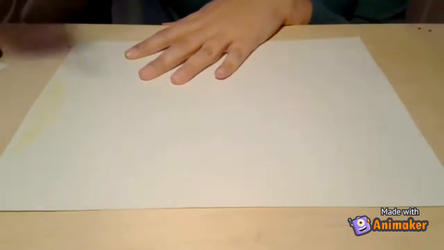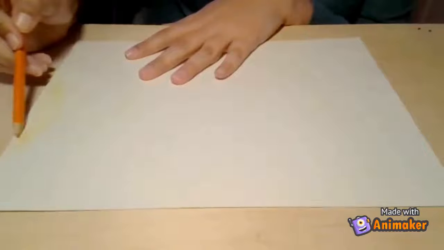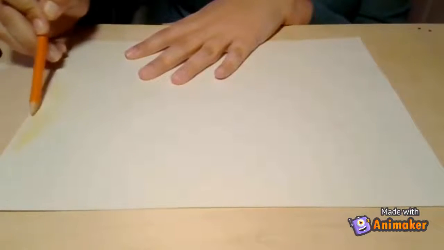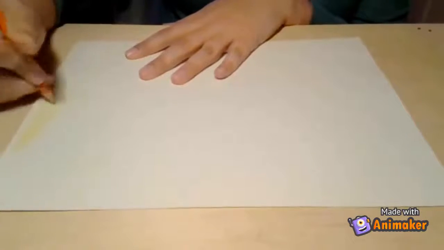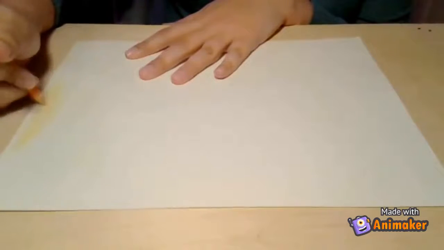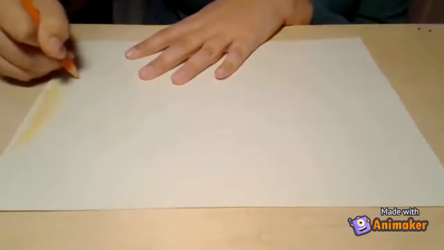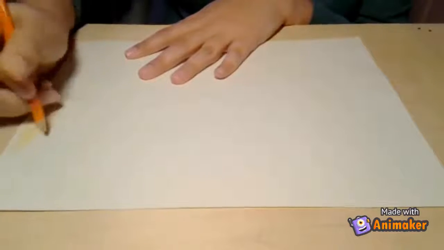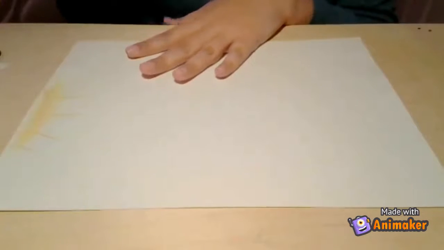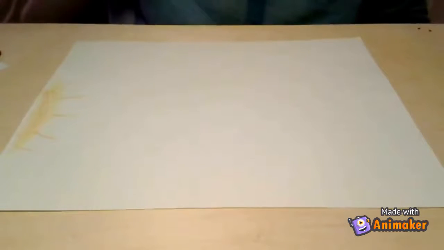I'm going to add orange so you can better see on the camera. This is not a necessary step for you. If you have orange and you want to, feel free to be creative with colors. But again, this is not a necessary step. I just want you to be able to see my sun on the camera.